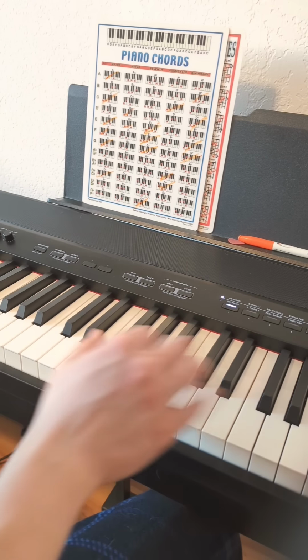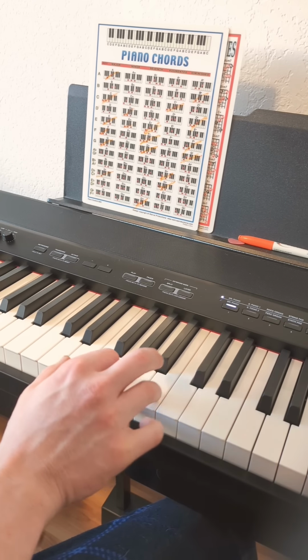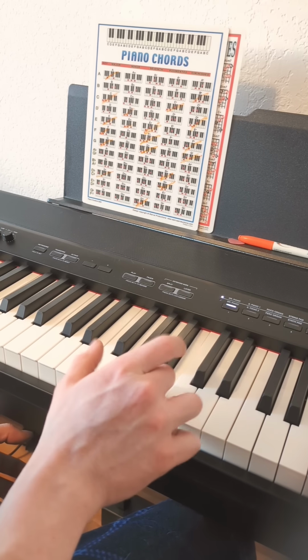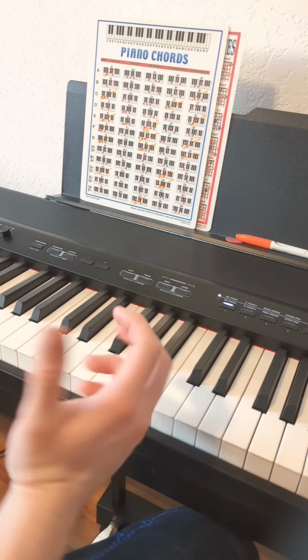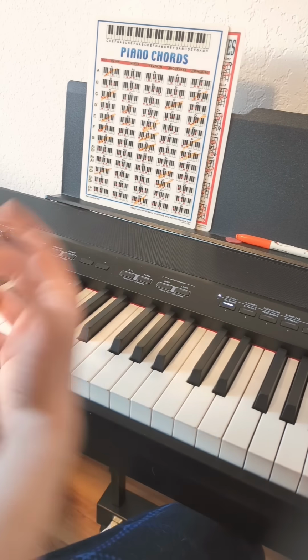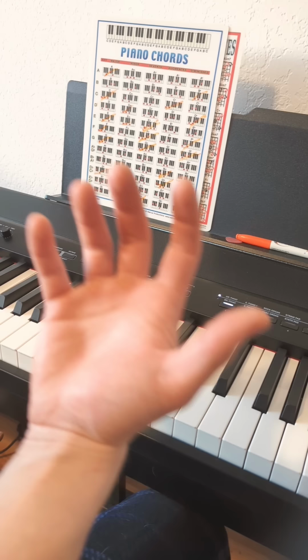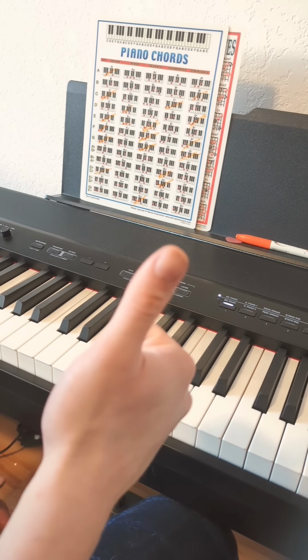Now a diminished chord is going to be a minor chord with a lowered fifth. So if we take an E minor chord and we lower the fifth by a half step, we get an E diminished. Augmented and diminished chords aren't super common, but they are used. Major and minor chords are used all the time, so it's good to know how to create these chords and what they sound like. Stay tuned for more.